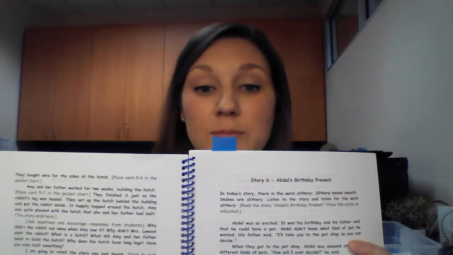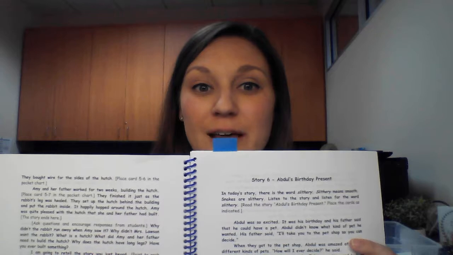However, because we're in the advanced schedule, I'm going to be teaching this in conjunction with a story from the story retelling manual, which is purple, and I've chosen for these purposes Abdul's Birthday Present, which can be found on page 11. What's the purpose of oral language?